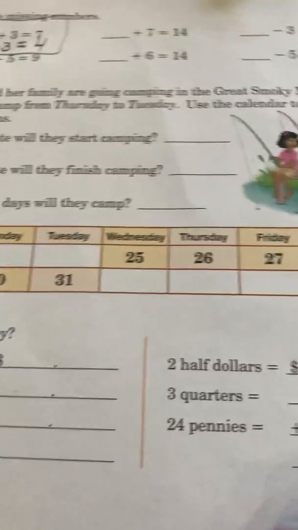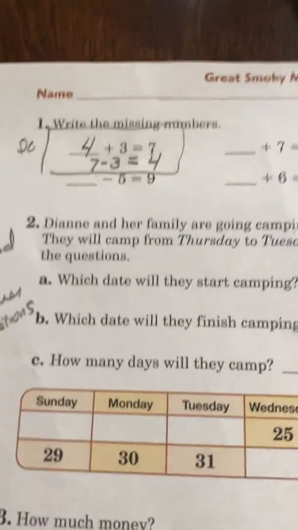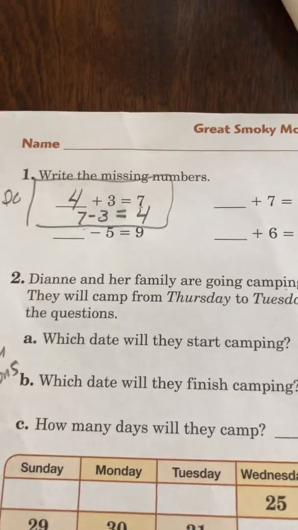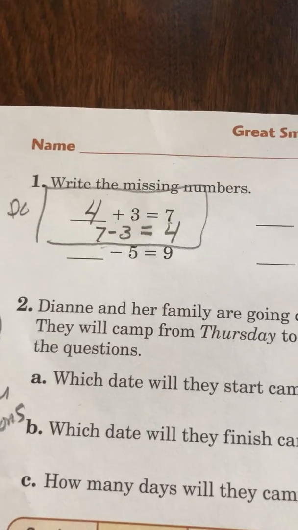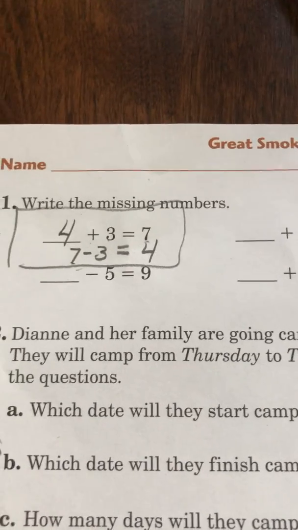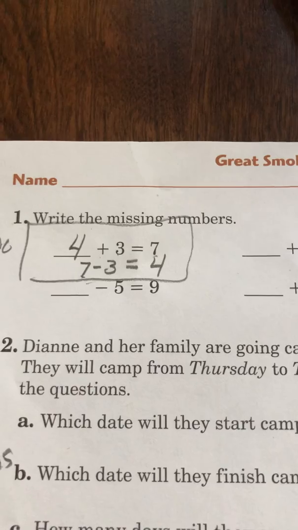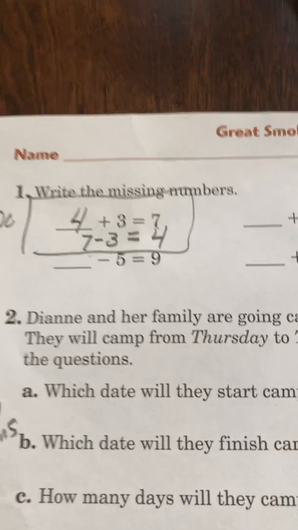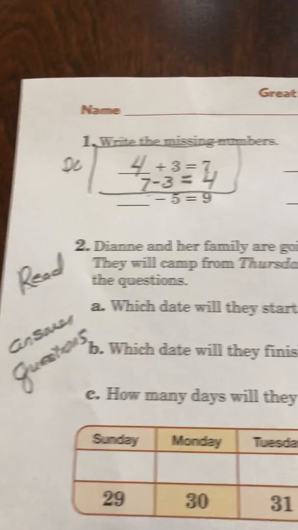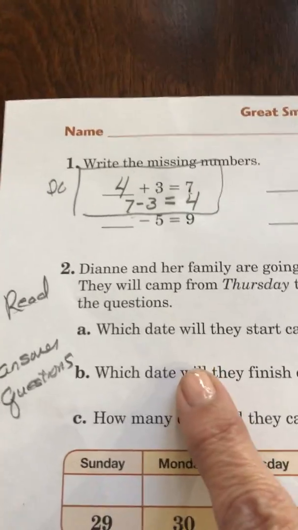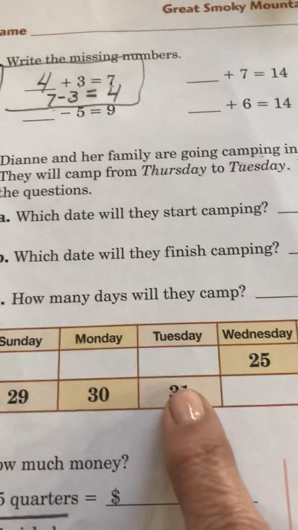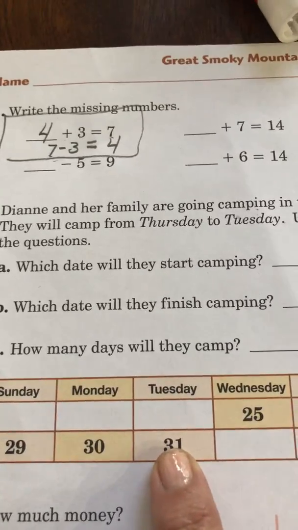This is seat work. So this page 261 is seat work, and you can do this by yourself, but I will go over it. All right, write the missing number. Blank plus 3 equals 7. So you know 4 plus 3 equals 7. The way to find out if it's right, you take the 7 minus the 3, and you'll have 4. That's how you do all of those. Number 2, you're going to read the story problem and then answer the questions here that pertain to the chart. That's how you do the story problem.